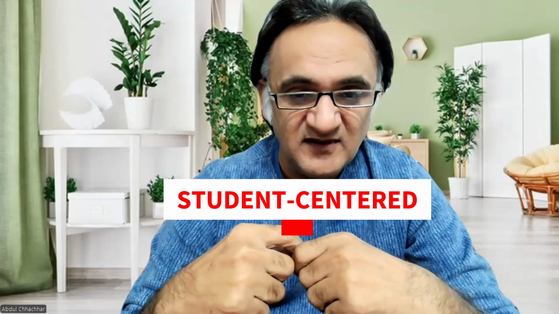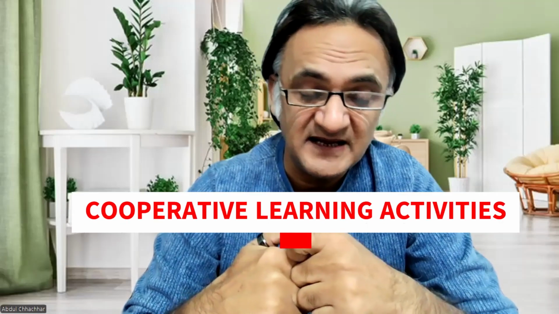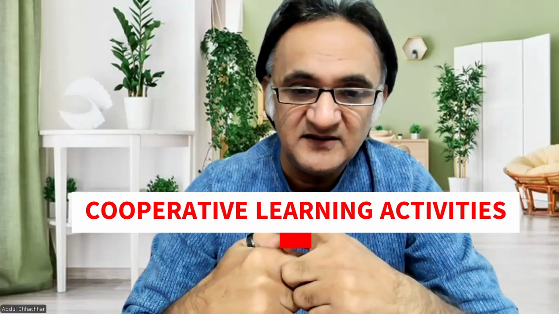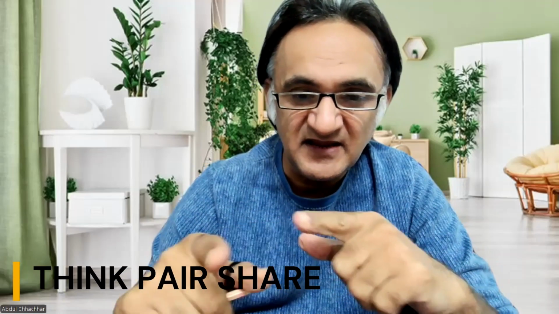So that means collaborative learning is student-centered learning. Now let's talk about which activities are part of cooperative learning and collaborative learning. Number one, cooperative learning: jigsaw activities and think, pair, share. In think, pair, share, every individual is responsible for their task and has the responsibility to complete their part. Similarly, in jigsaw activities.